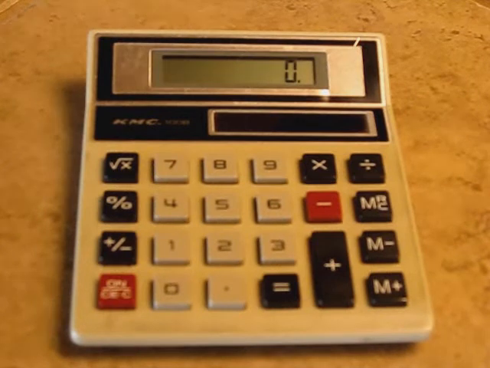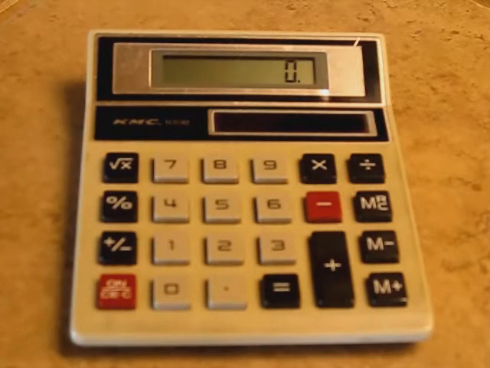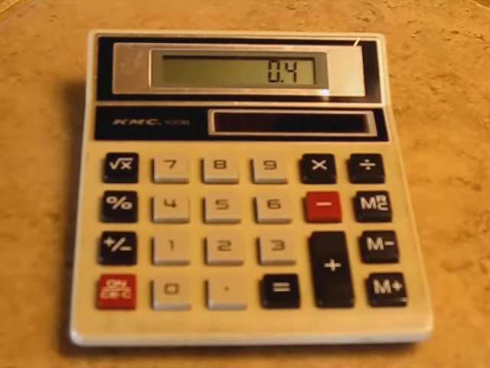Alright, so let's see how this works on the calculator. This calculator has a square root function. Right there is the square root button. And let's say that we start with a seed value, a beginning value of 0.4. Now, when I hit the square root button, we're going to take the square root of 0.4.